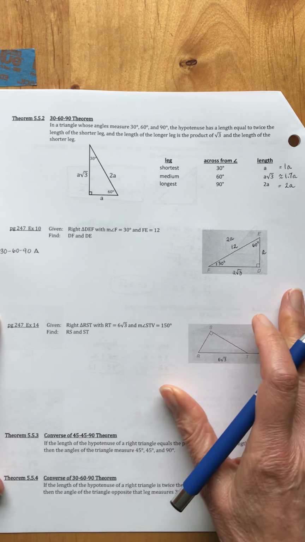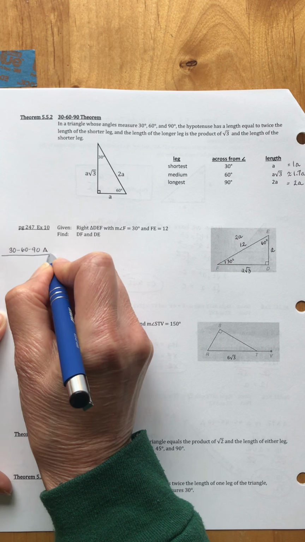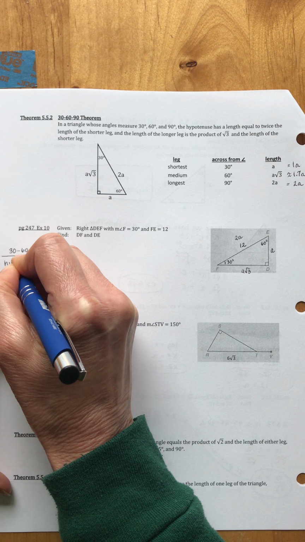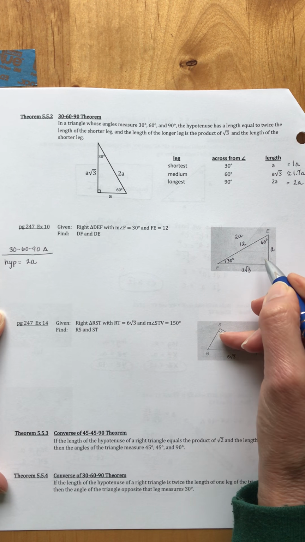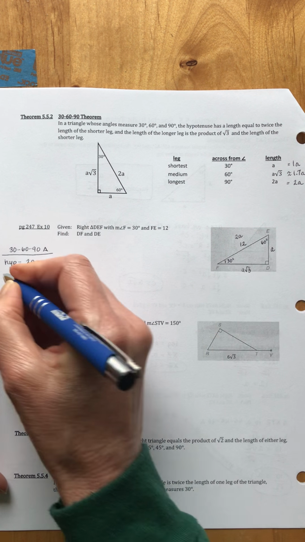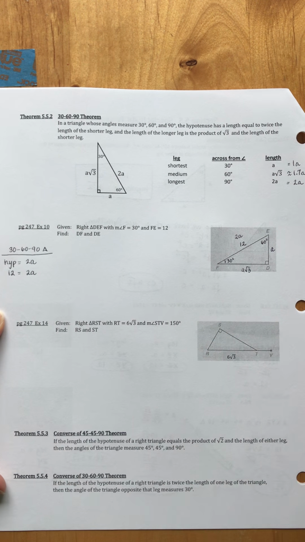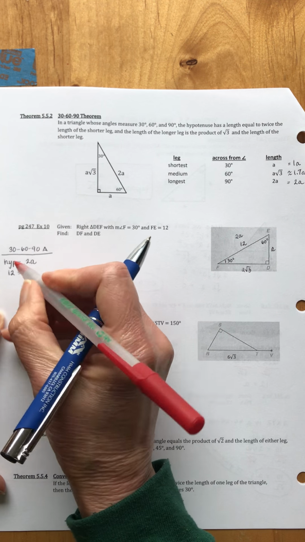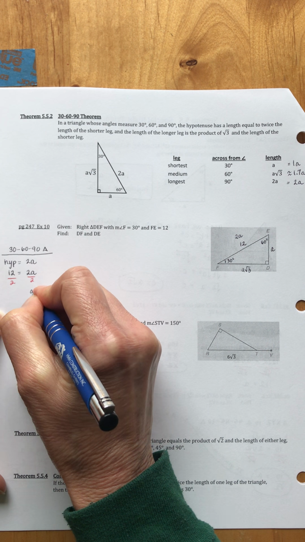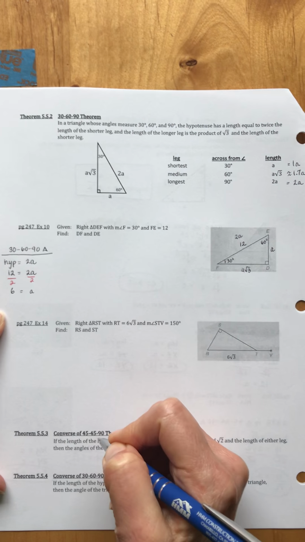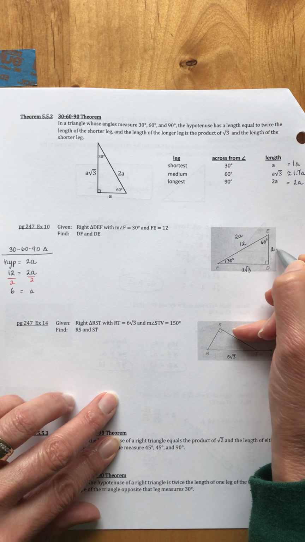So in a 30, 60, 90 triangle, what do we know? We know the hypotenuse is equal to 2 times A. In our case, the hypotenuse is equal to 12, so let's put a 12 in there. Then we're just going to solve it. We divide both sides by 2, so we get that A is equal to 6. I think we have the answer to one question. We know that this is equal to 6.